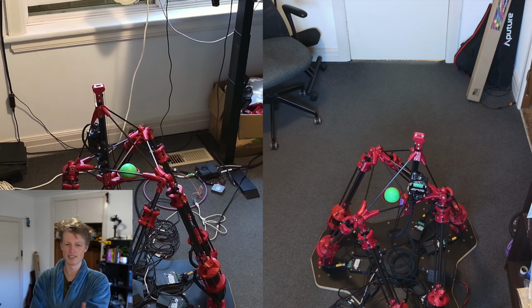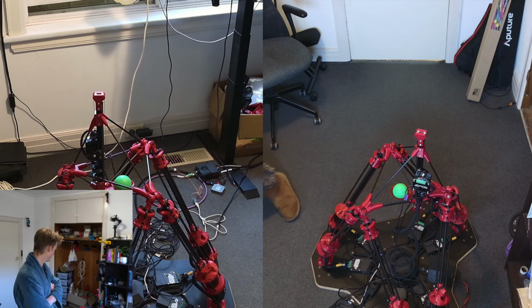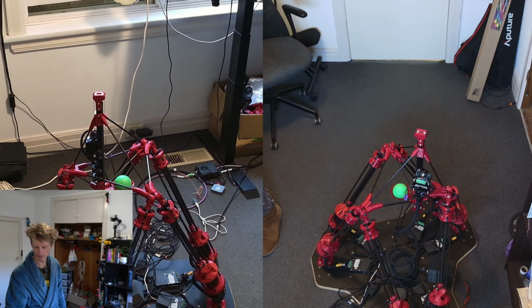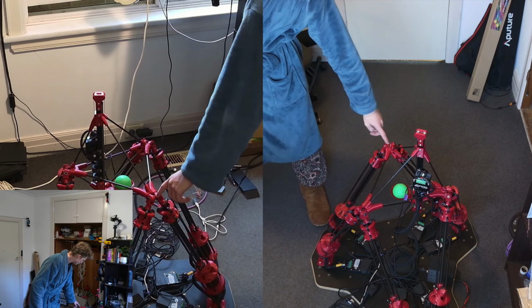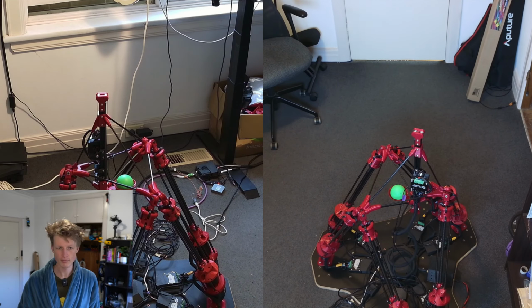And then we can home. As you can see, I still haven't automated this whole process. This happened this morning as well. This leg didn't home properly, so I can run the homing process again, but give it a bit of help, and then it works. Don't really know what's going on there.